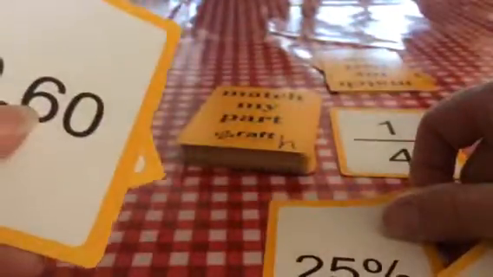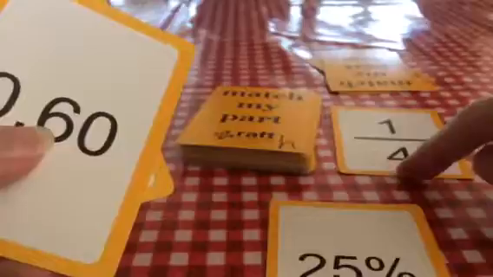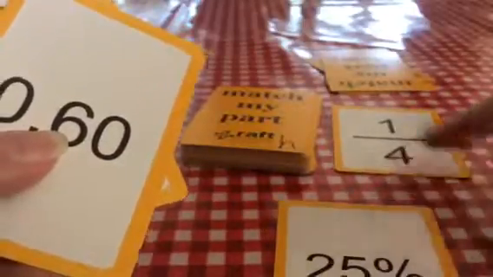There we go. So if you have a match, you're going to put it down in front of you and claim why you're putting it down. So in this case, I'll say I have a match, same equivalent form of 1/4. And here's 3/4. So I can say 3/4 plus 1/4 makes one whole. So that can go in front of me as well.